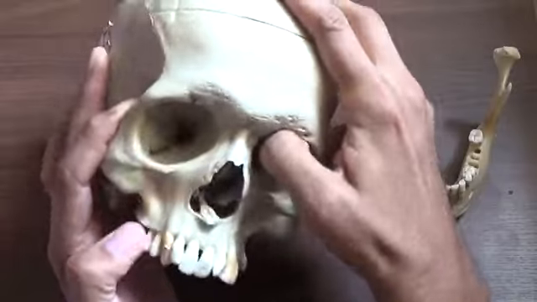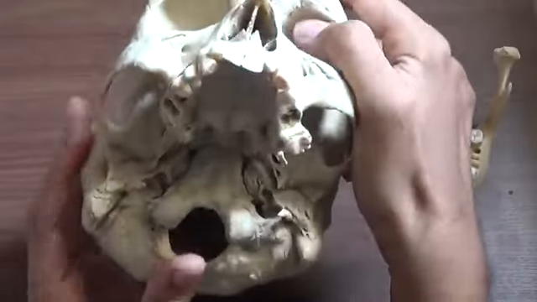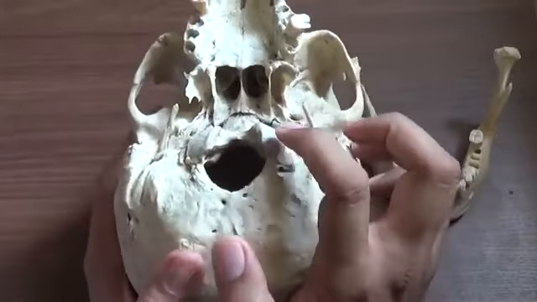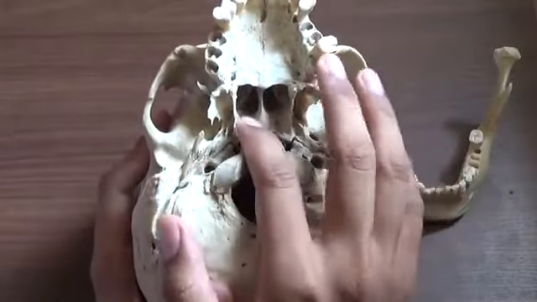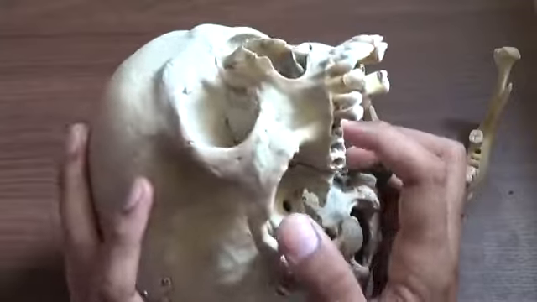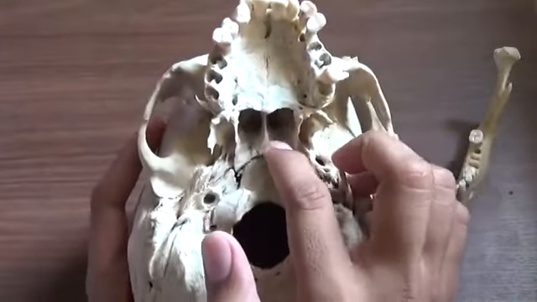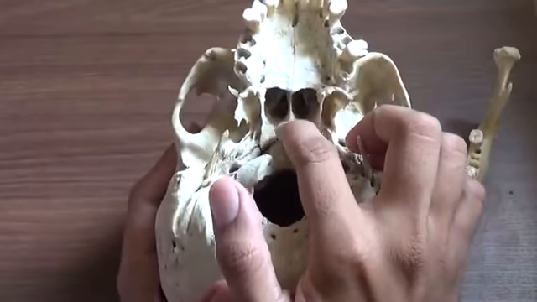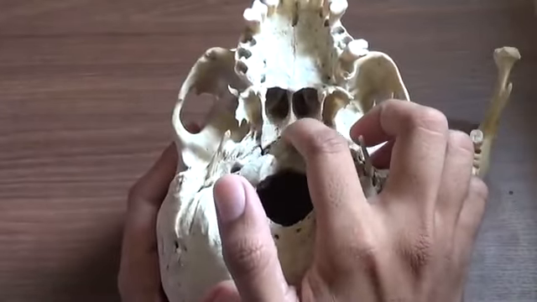Now that is forming part of the nasal septum, and you will find the vomer from the inferior aspect. This is the hard palate, and just behind the hard palate in the midline you can see a midline partition, right? A bony partition. Now this is the vomer, right?